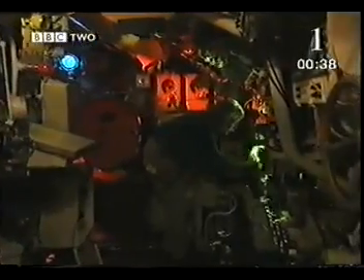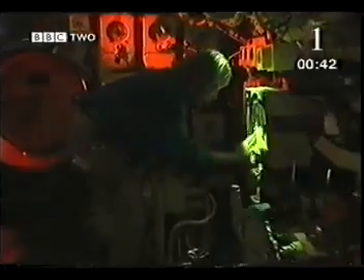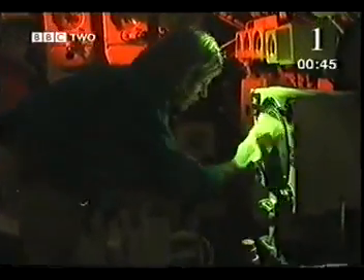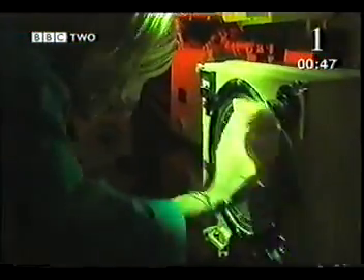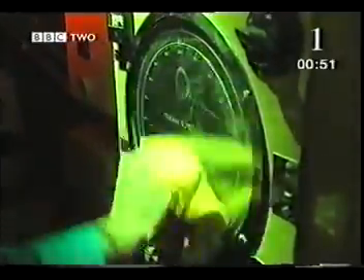Spick and span for launch. Won't be long. The more I rub this, the dustier it gets. It seems to attract the dust. Here we go again.